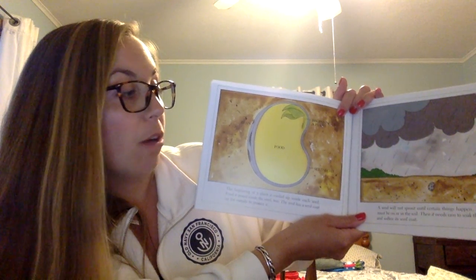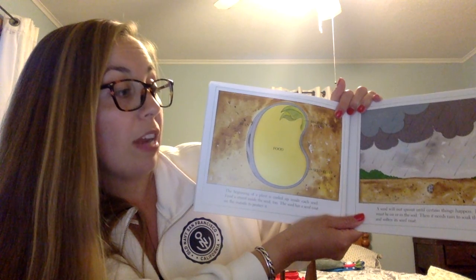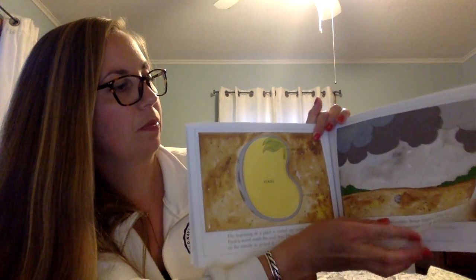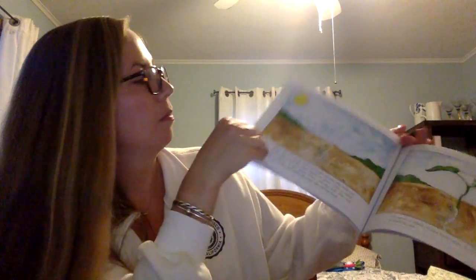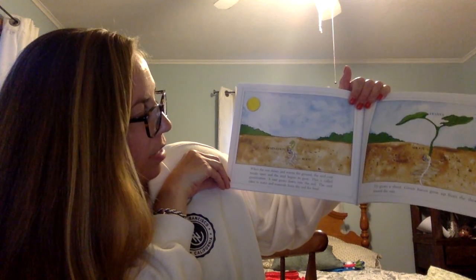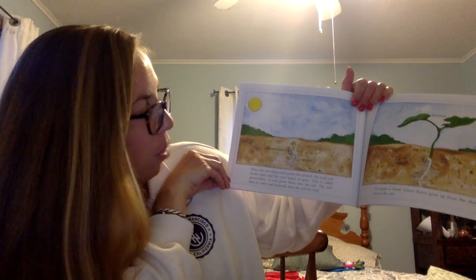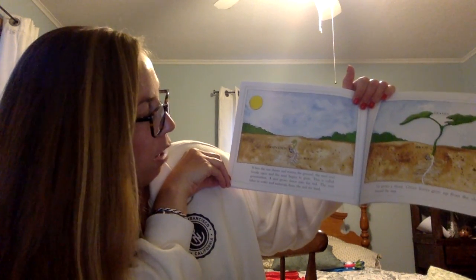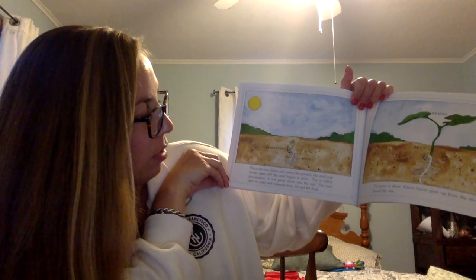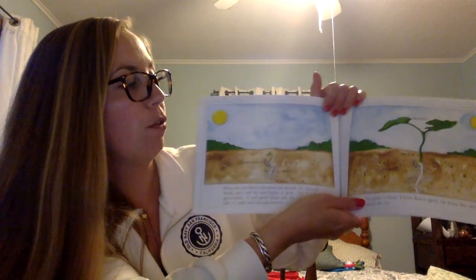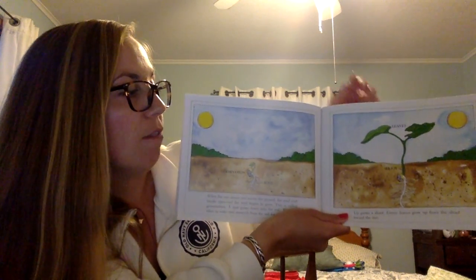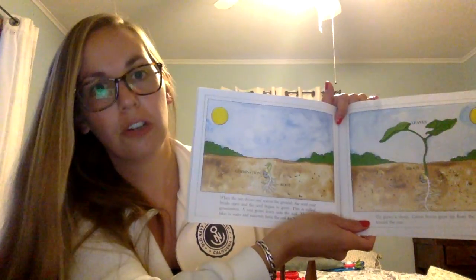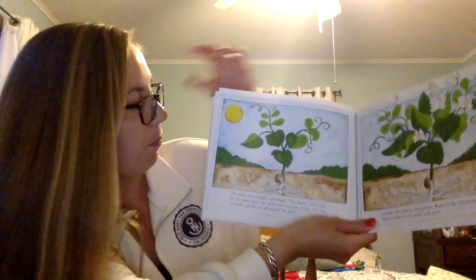First, it must be on or in the soil. Then it needs rain to soak the seed and soften the seed coat. When the sun shines and warms the ground, the seed coat breaks open and the seed begins to grow. This is called germination. That's a big word. A root grows down into the soil. The root takes in water and minerals from the soil for food. Up grows a shoot. Green leaves grow up from the shoot toward the sun. So you need sun, you need dirt, and you need water to help it grow.